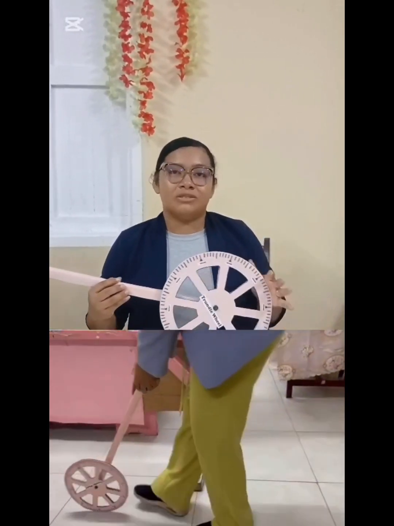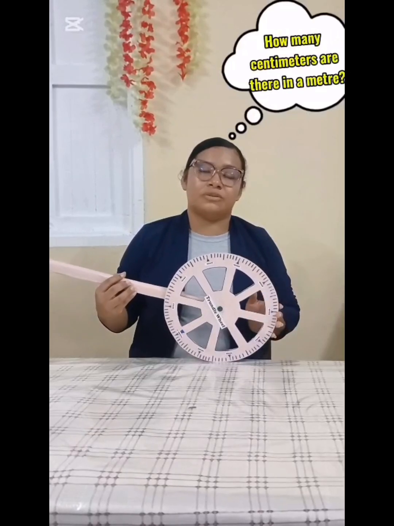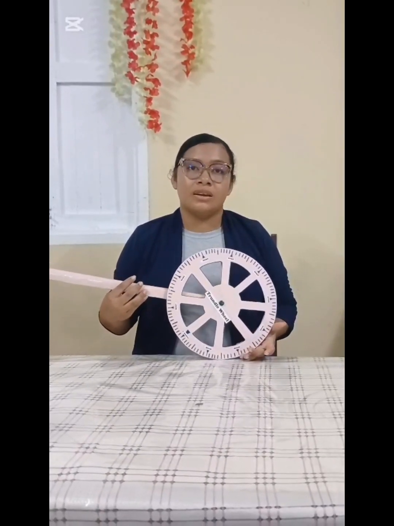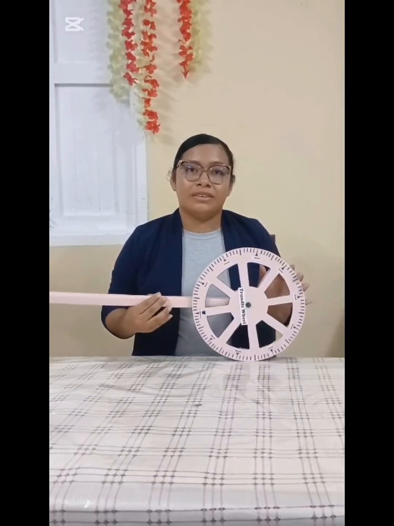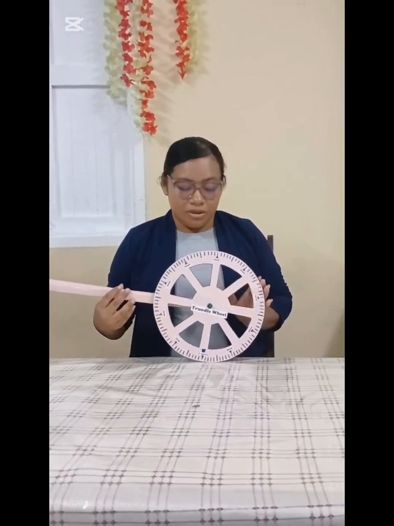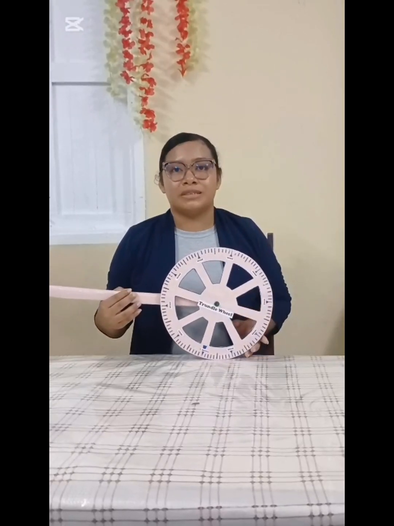How many centimeters is that? Now you do the conversion. So we can do that at the grade 4 level. So there we have it, the use of a trundle wheel at the 4 different levels, teaching 4 different concepts. Thank you.